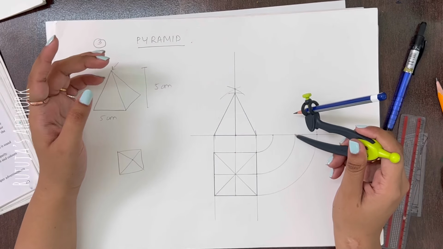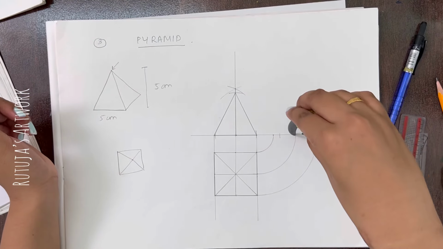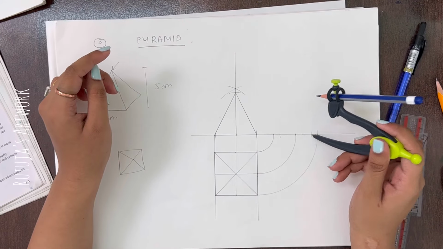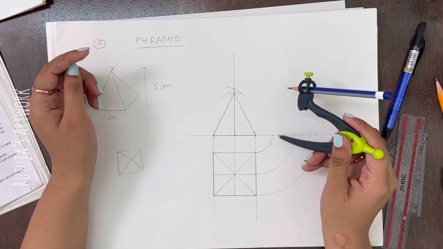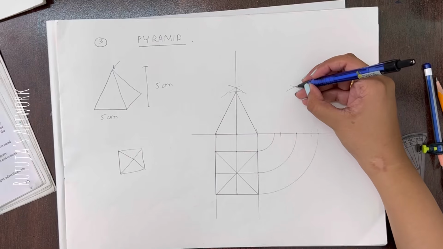Don't do it directly. Follow all the steps. Mark this point.